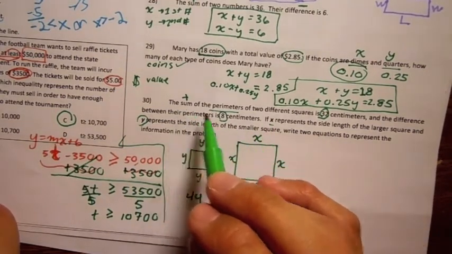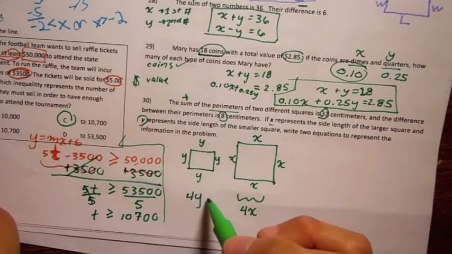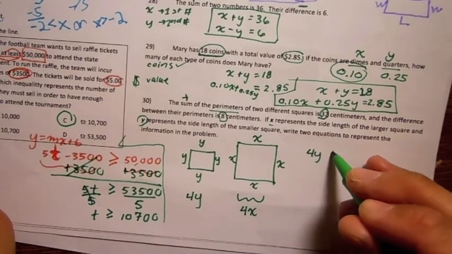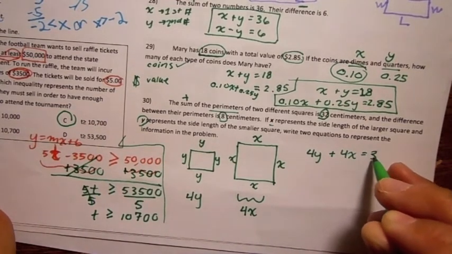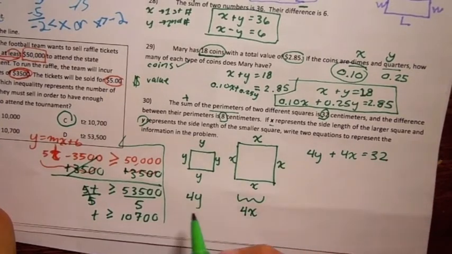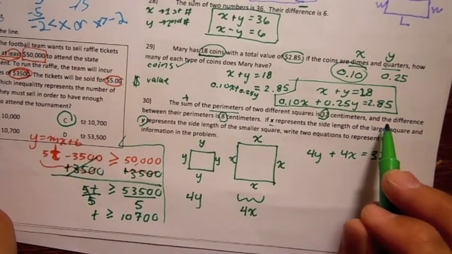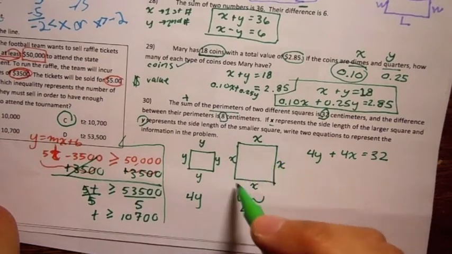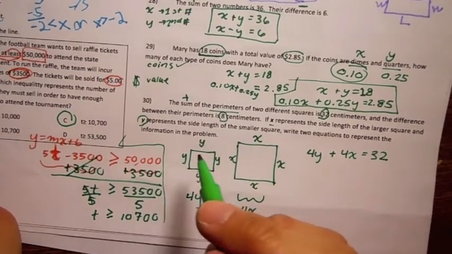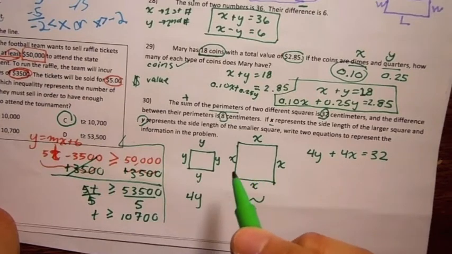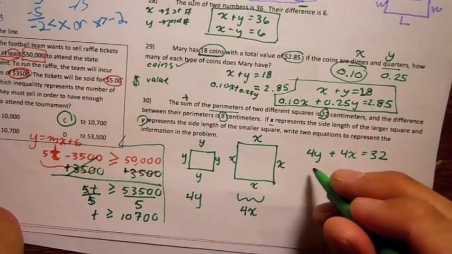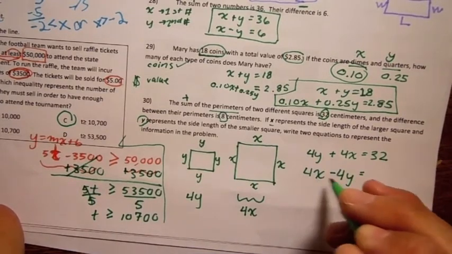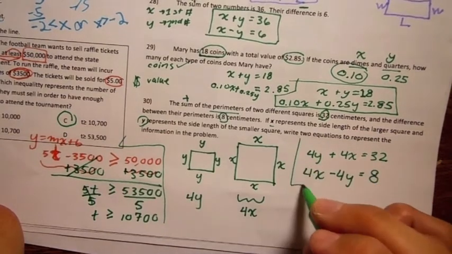So it says here that the sum of the perimeters, so adding these two up together, is 32. So my first equation would be 4y plus 4x is equal to 32. And that's your first equation, based off of the sum of the perimeters. And now here it says the difference between their perimeters is 8 centimeters. Now, because I know that the perimeter of the larger square will be larger than the perimeter of the smaller square, I'm going to put that one first so that I don't get a negative number. So if I take the difference of those, that would be 4x minus 4y. Their difference is 8 centimeters. And those are your two equations.